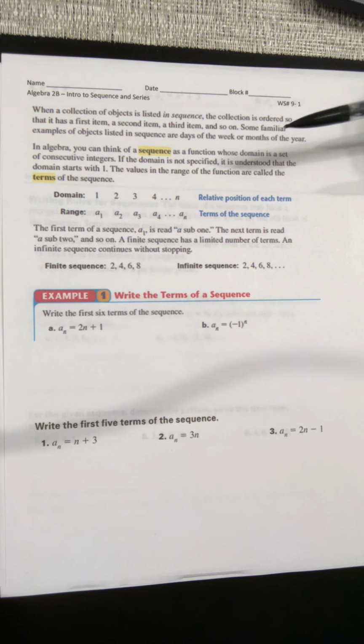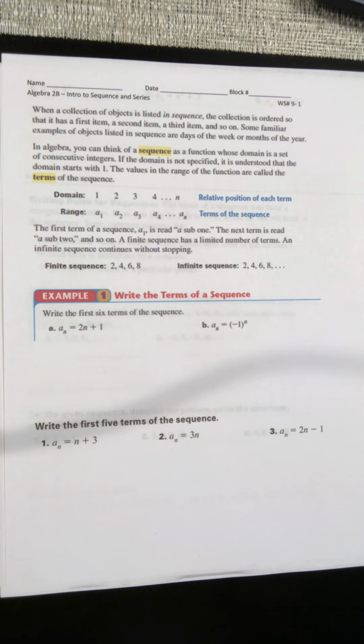All the homework is posted to Schoology. I actually assigned questions from the textbook, but I took pictures of the textbook and provided a detailed answer key that I worked out. So you guys can use that to check your work, okay?